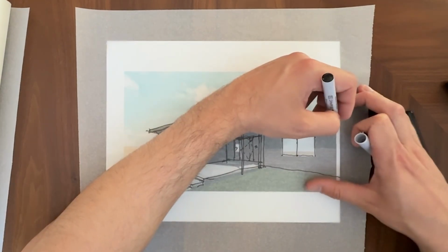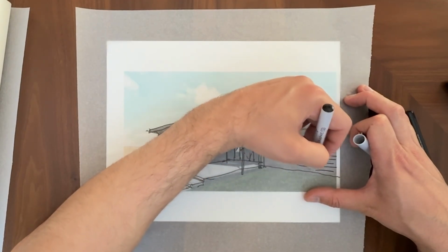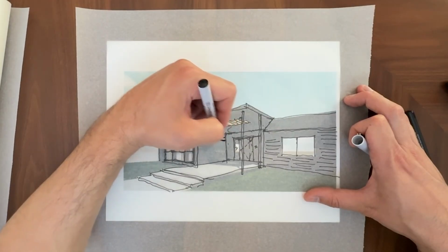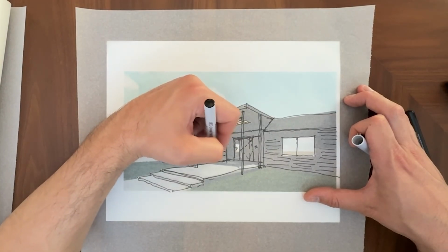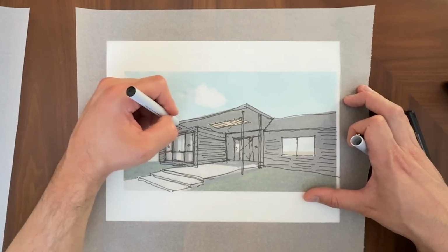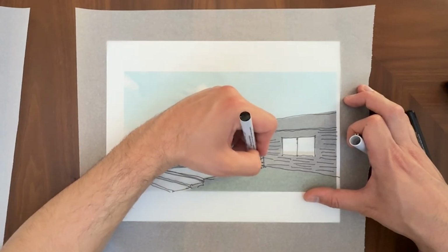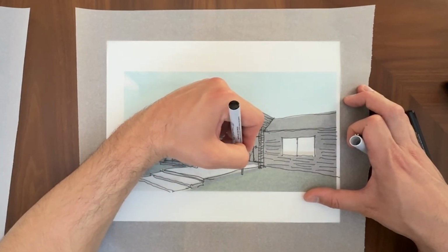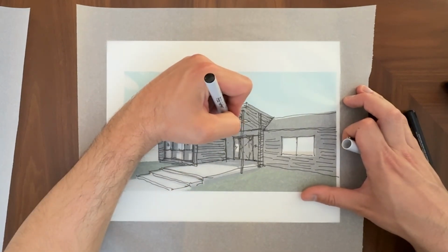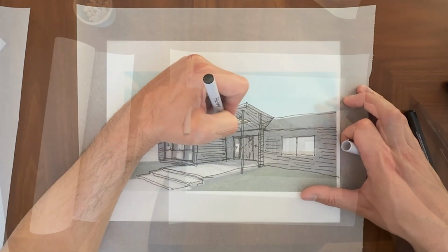The existing house is clad in a horizontal shou sugi ban, or a horizontal burnt wood siding, and the new addition continues that same language of the horizontal siding. That shou sugi ban siding is also the soffit material for this horizontal roof plane. The entry door to the house, as well as the window frames around these picture windows, is a nice warm wood. And the wood slats that are in this roof opening are the same warm wood color to match that aesthetic.